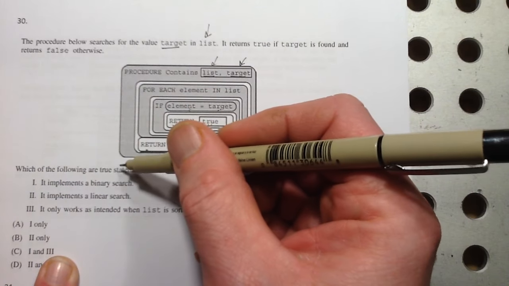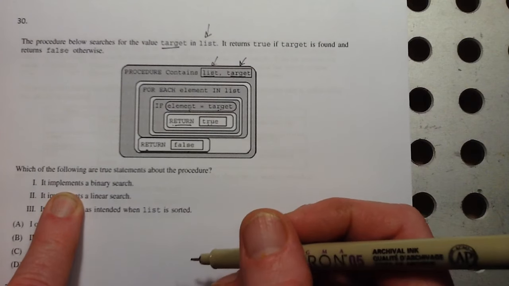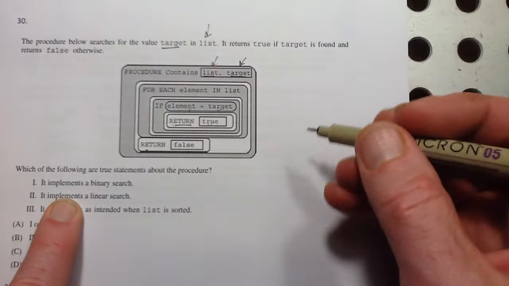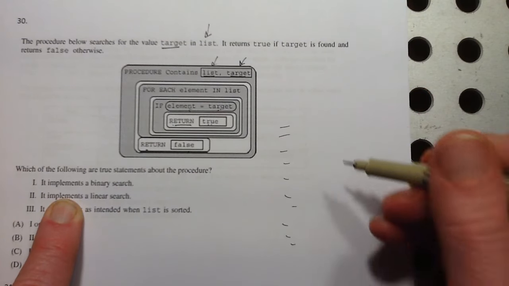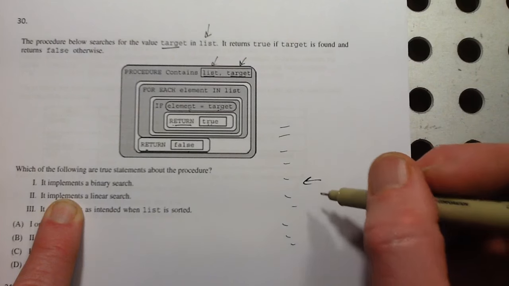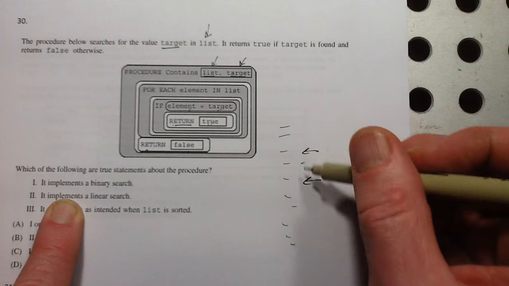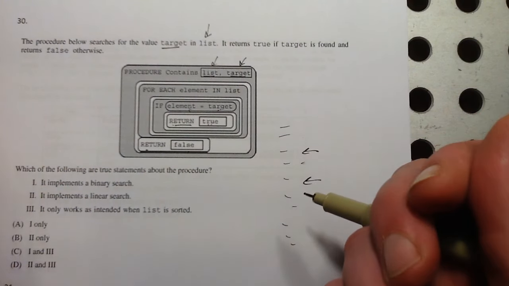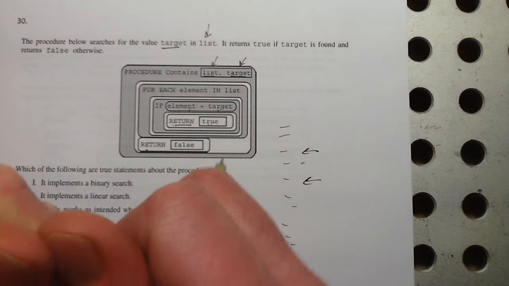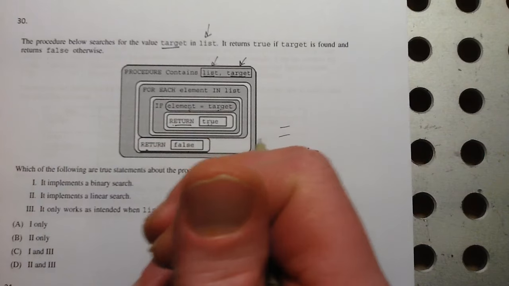So which of the following are true statements about the procedure? It implements a binary search. No, binary search is where you have a whole bunch of list items and you start searching in the middle, and then you're like, oh no, it's less than that, so you split the difference, and then you keep splitting the difference, kind of like if you're leafing through a dictionary trying to find a word, you open it up, and if you're like, nope, that's too far in one direction, then you back up and so on.